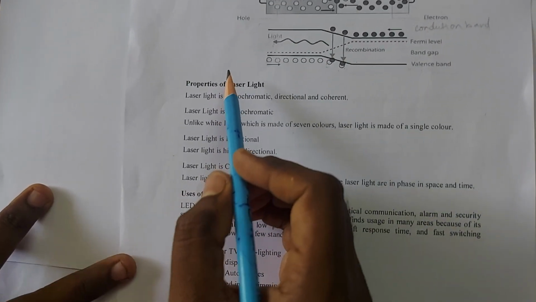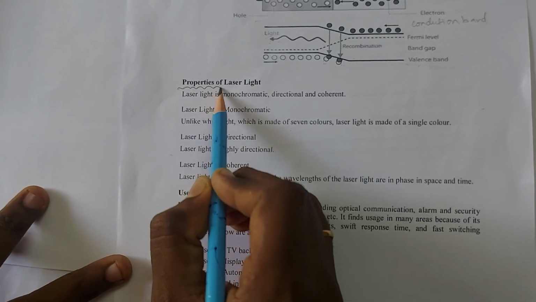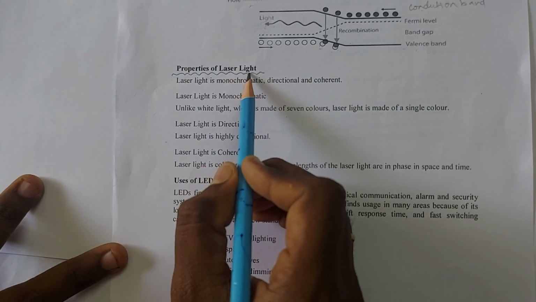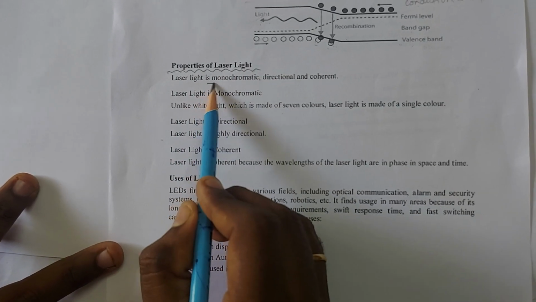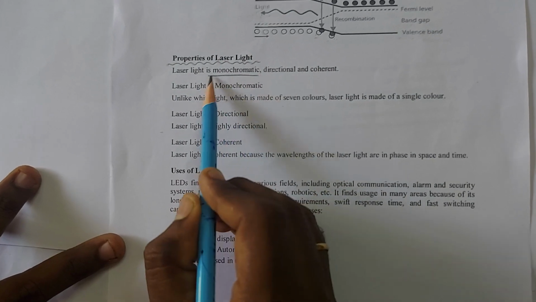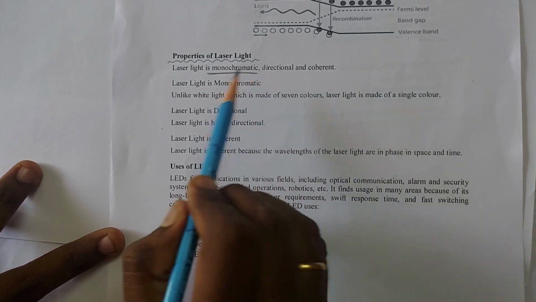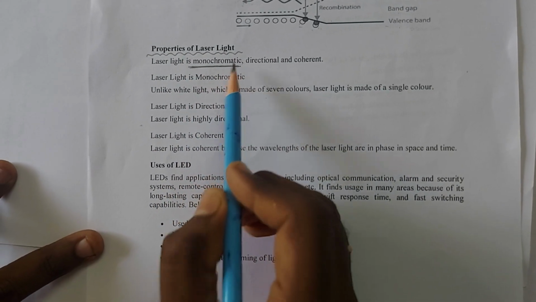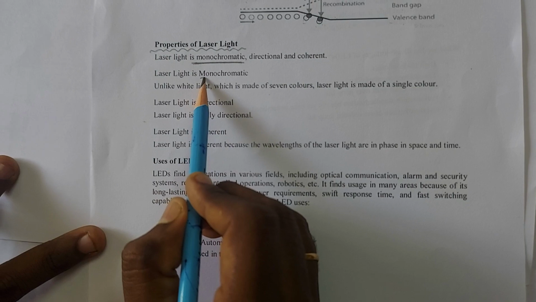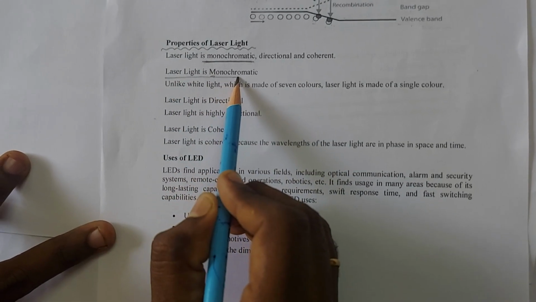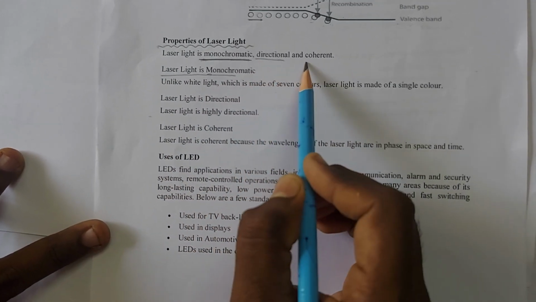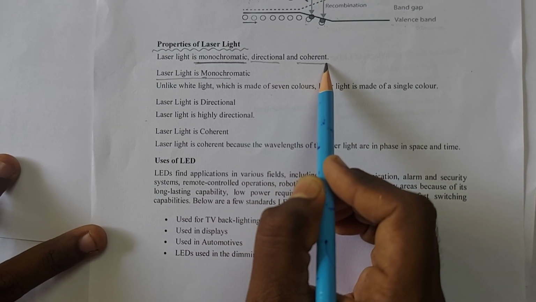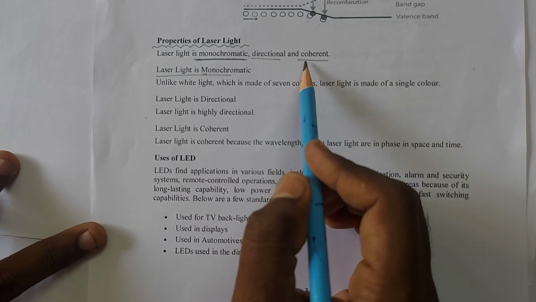Next we are going to see the properties of LED, which is similar to laser light, so I am putting the title as properties of laser light. It is monochromatic. Whatever the LED is, if it emits red color, it will emit only red color. If it emits yellow color, it will emit only yellow color. It is also directional, similar to light rays, and it is coherent. All the light rays seem to be the same.